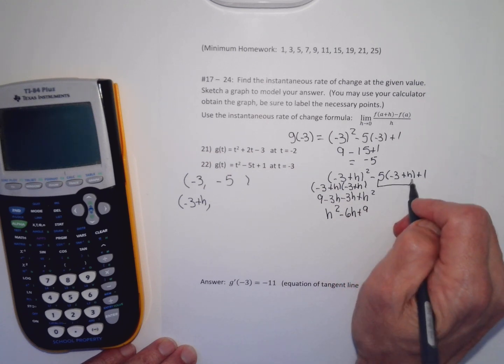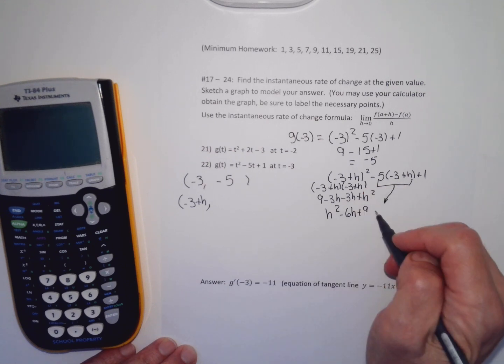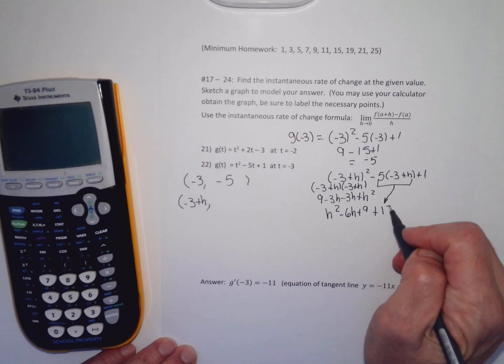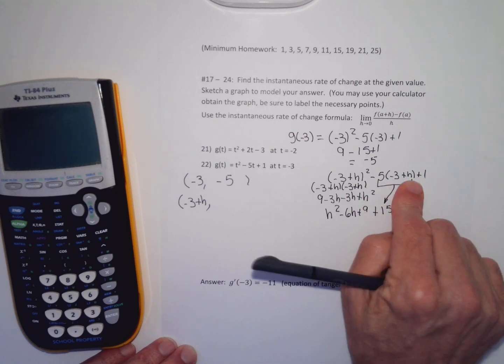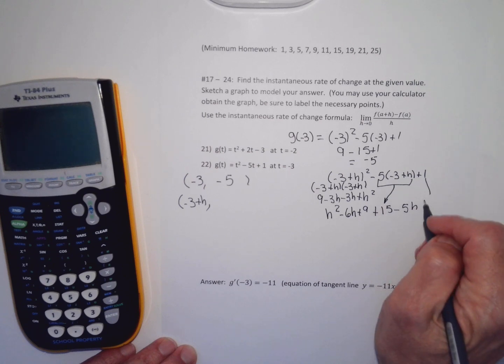Now I'm going to tack on this and simplify. Negative 5 times negative 3 is positive 15. Negative 5 times positive h is negative 5h. And I'm going to bring down the plus 1.